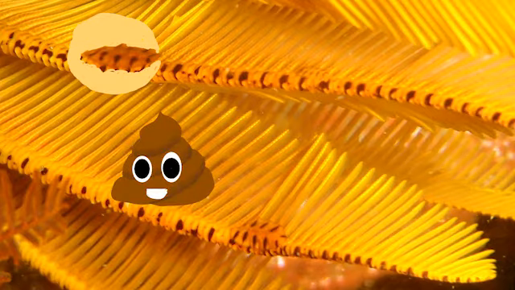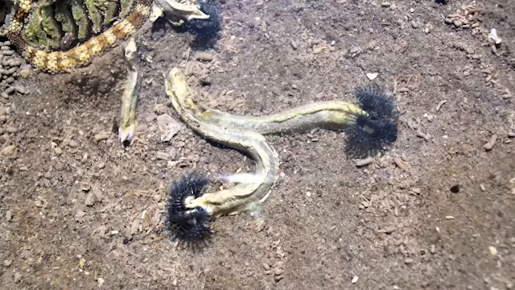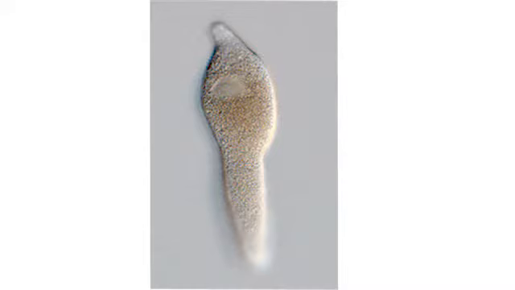A lot of polychaete worms also fall victim to parasites themselves, such as this blue tube worm, which has gregarine parasites living in its intestines. For those interested, and even for those not interested, gregarine parasites are just parasitic algae that live inside invertebrates.